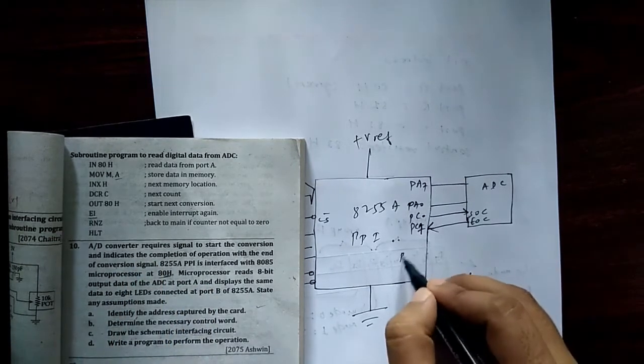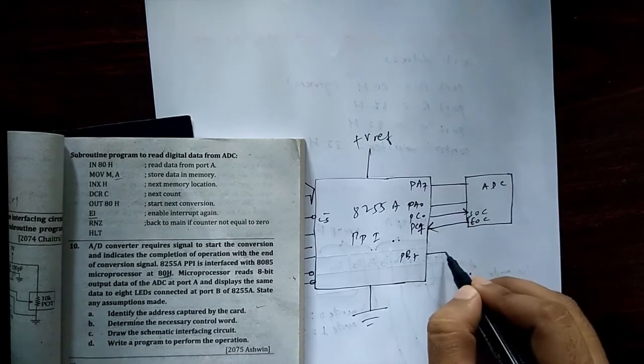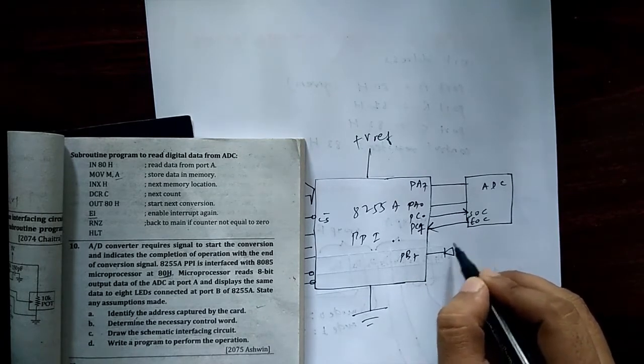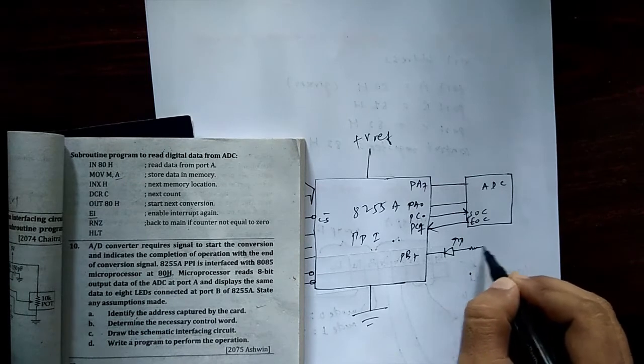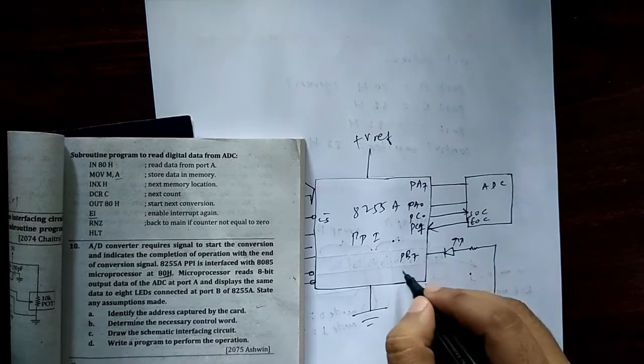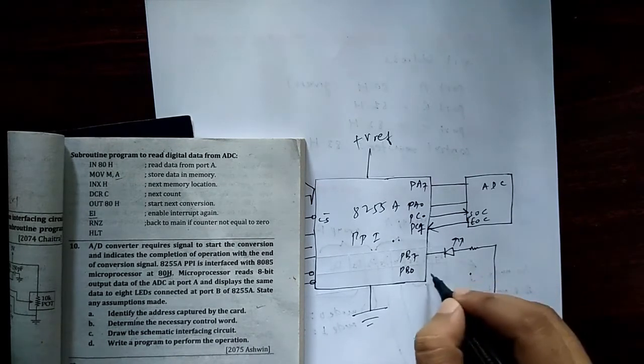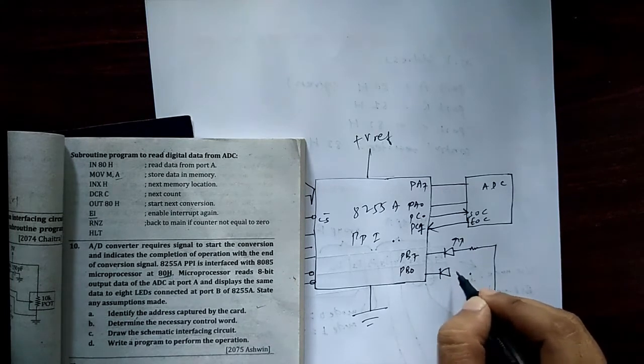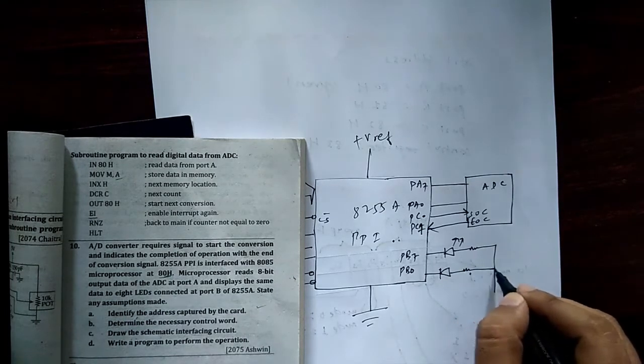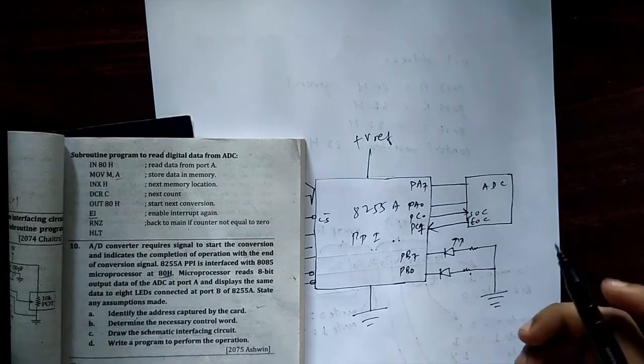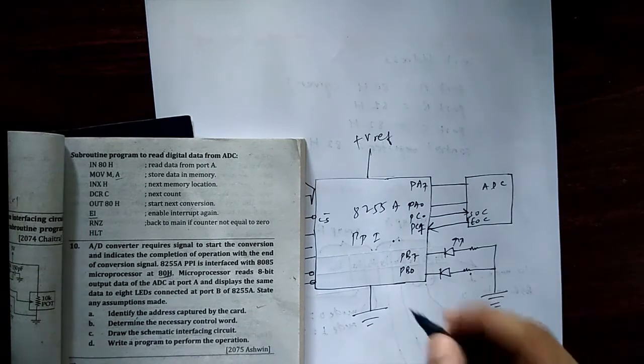So let's do that. And then PB7, and then PB0.